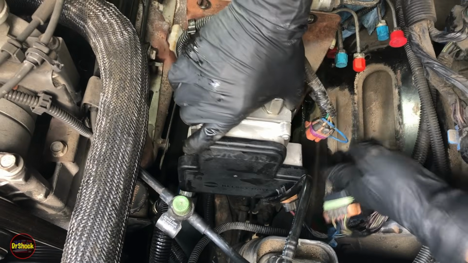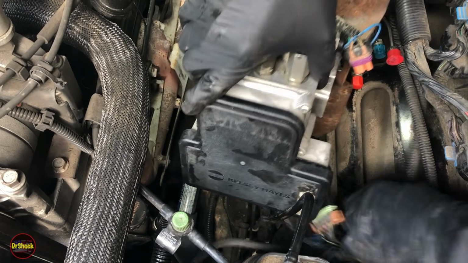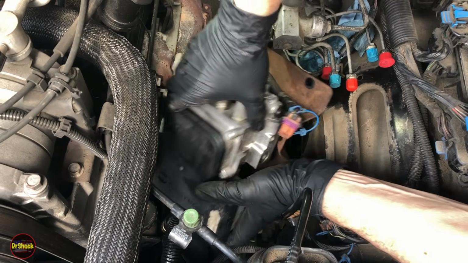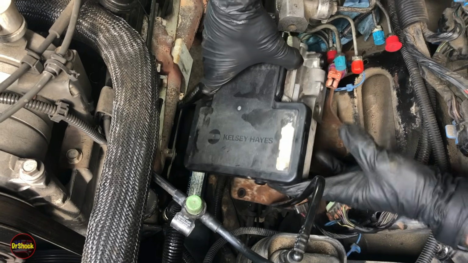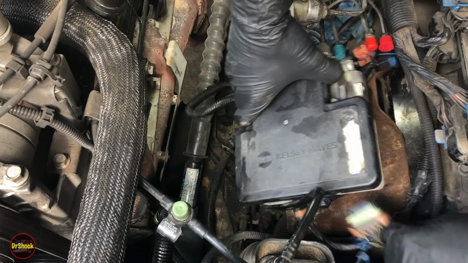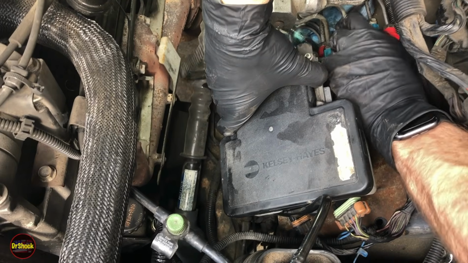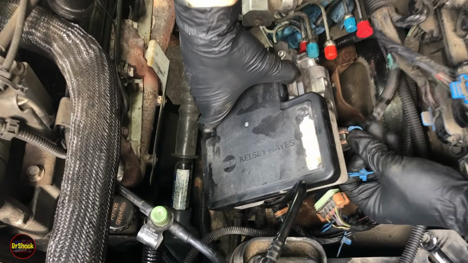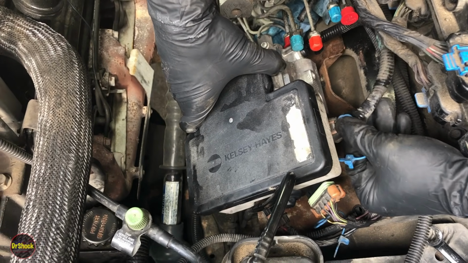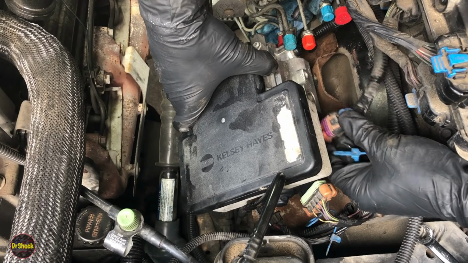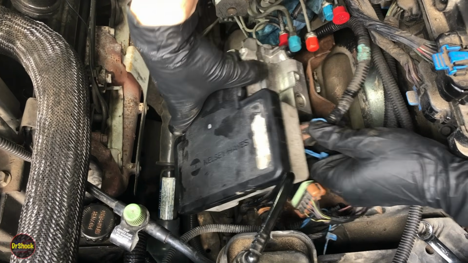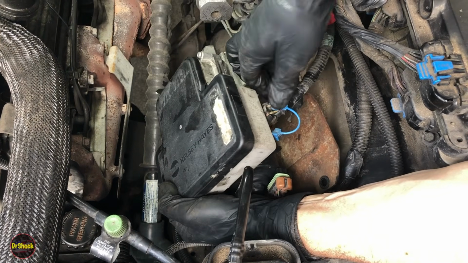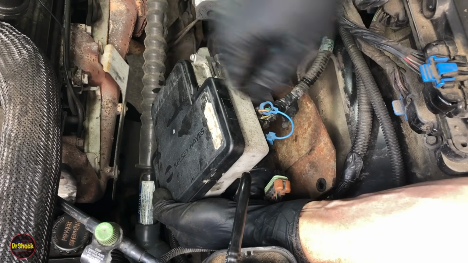So we're going to pull this guy up. Actually, we're going to tilt him where he's going to go. Bring this harness up here and get it into position. It only goes in one way, and it goes in real tight. There it goes. Okay.